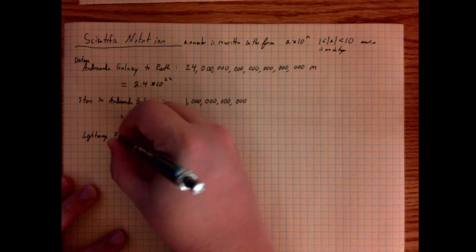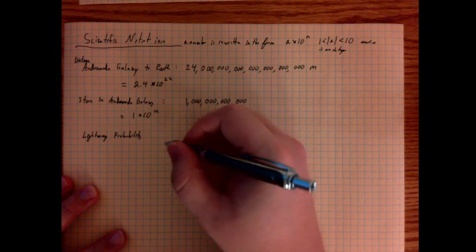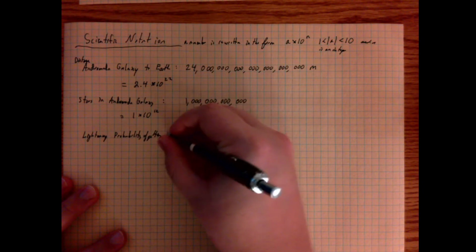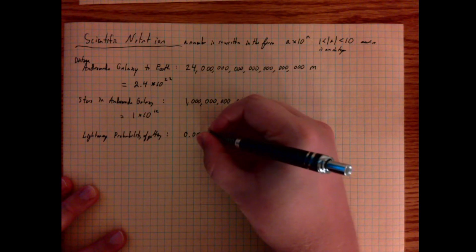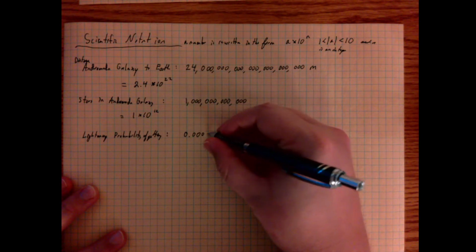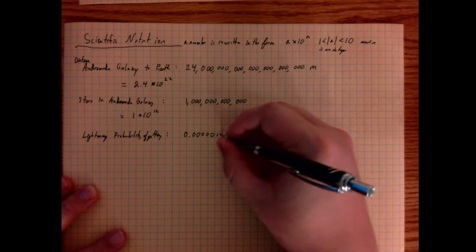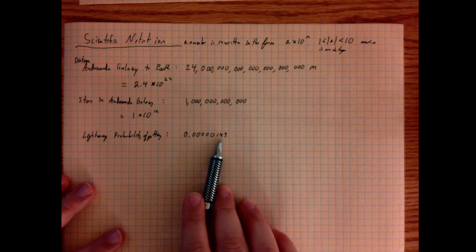The probability of getting struck by lightning is this number: 0.0000143. That is a very small number.